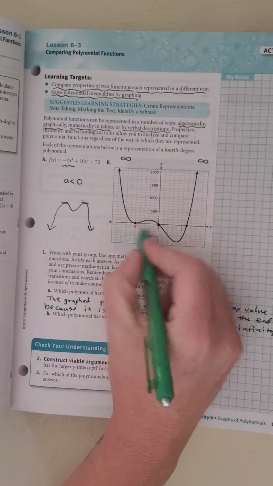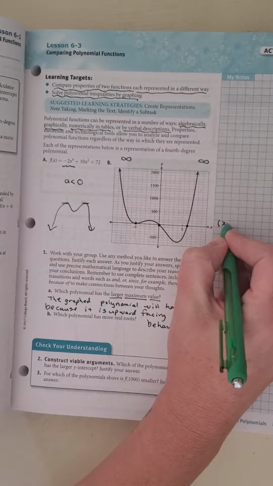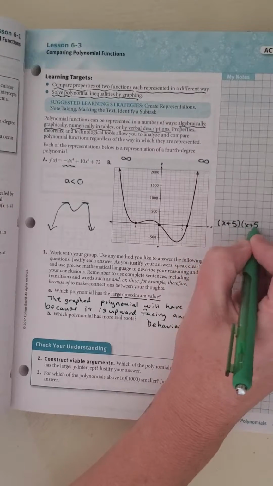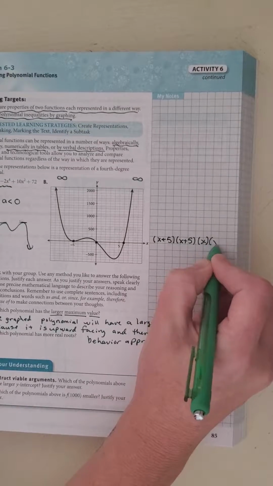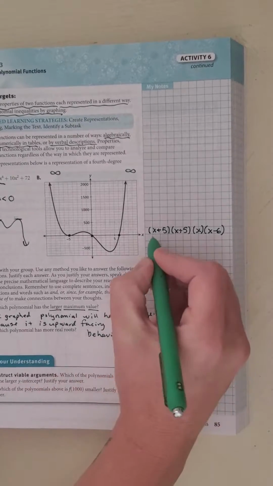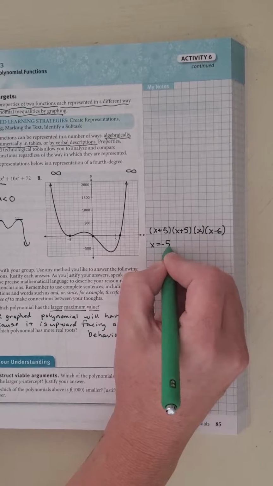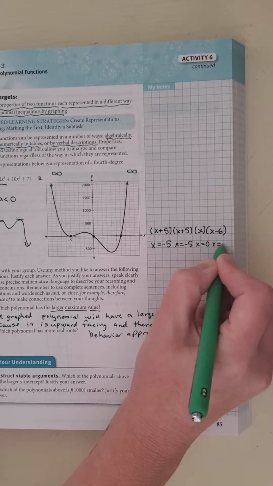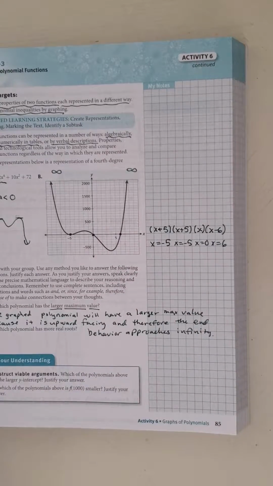So our solutions on this polynomial would be x plus 5, x plus 5, x and x minus 6. This is our factored form. I shouldn't say our roots. These are our factors, right? Our roots are x equals -5, x equals -5, x equals 0, and x equals +6. So here are our roots for this one.